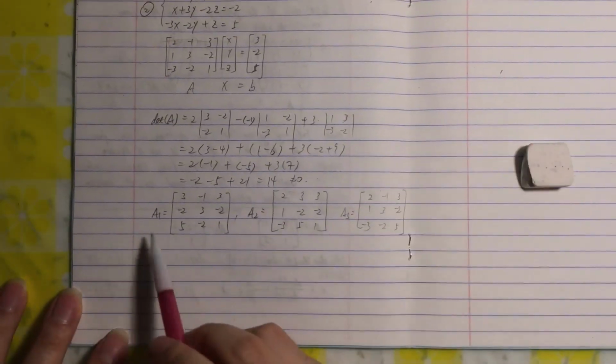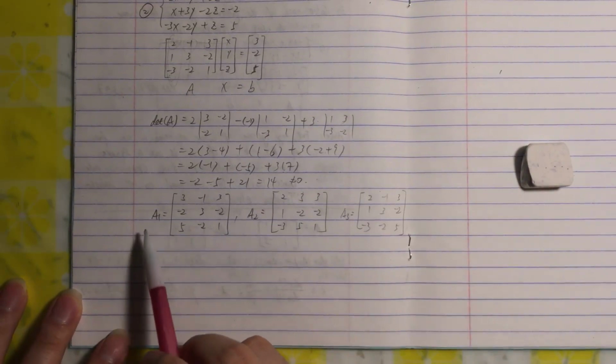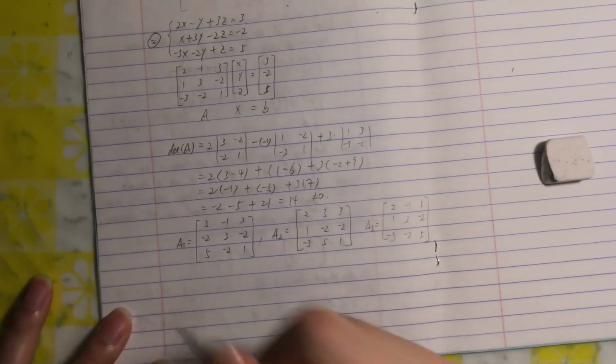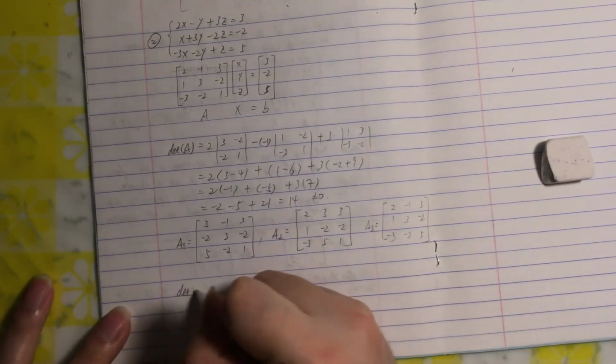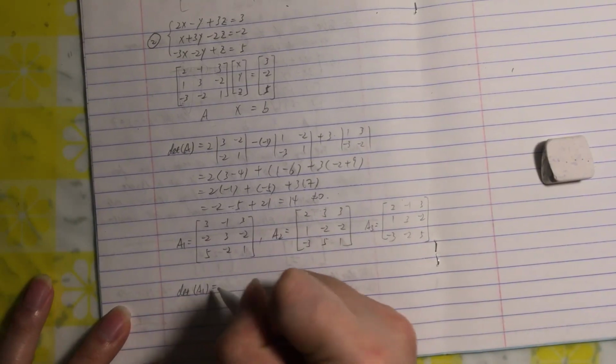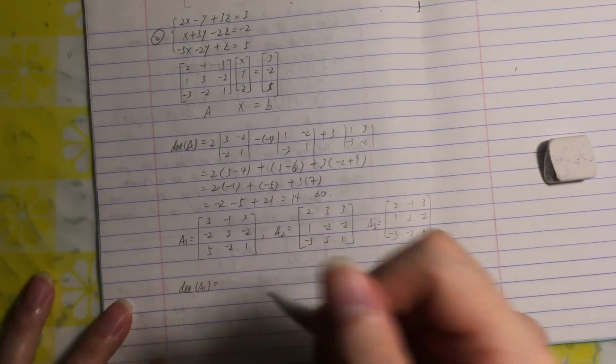Next, find the determinant for each of them. Find the determinant for matrix A1, A2, A3. For the determinant of A1, let's take cofactor expansion around the first row.